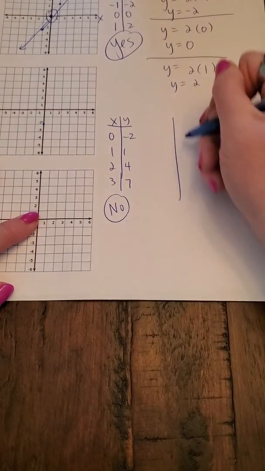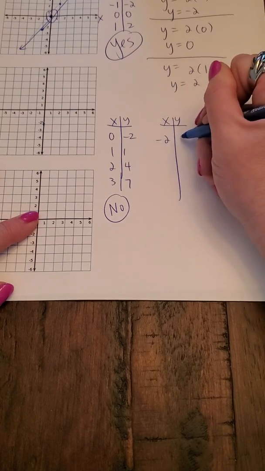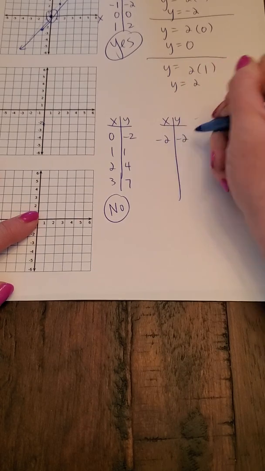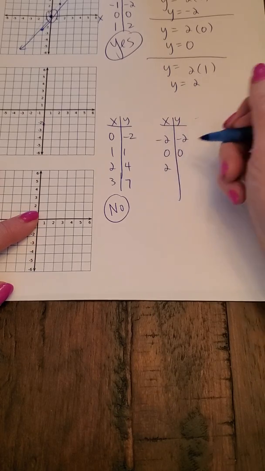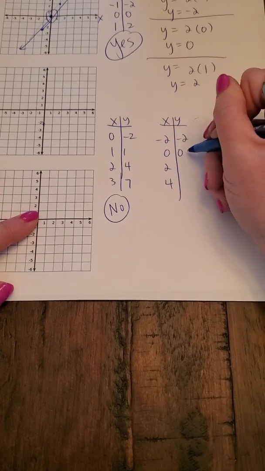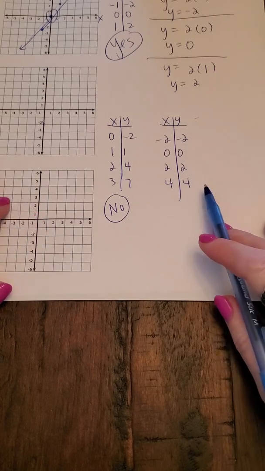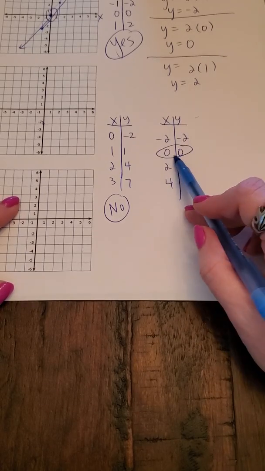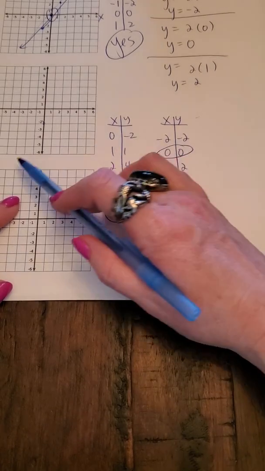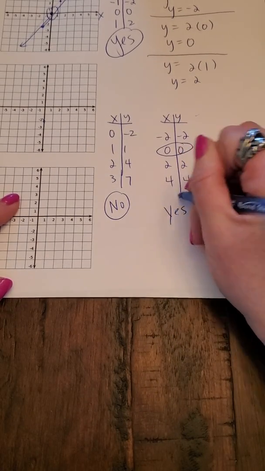Okay, let's do another one. -2, -2; 0, 0; 2, 4. Let me think real quick. Okay, is this a direct variation? Yes, it is. Right here, that 0, 0. That means if we were to graph these points, the graph would go right through 0, 0. So yes, that is a direct variation.